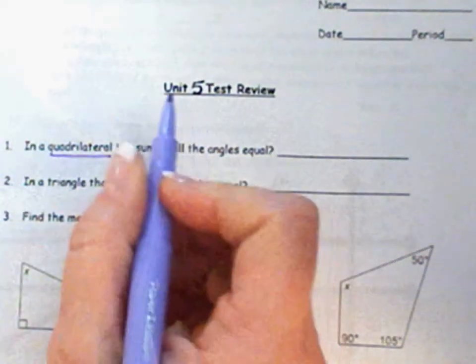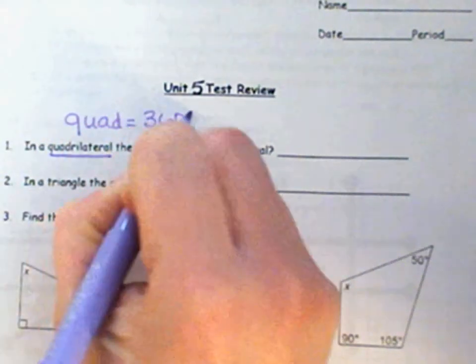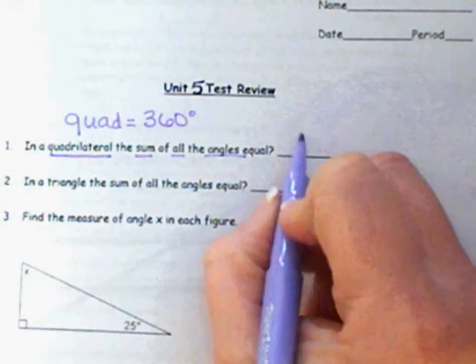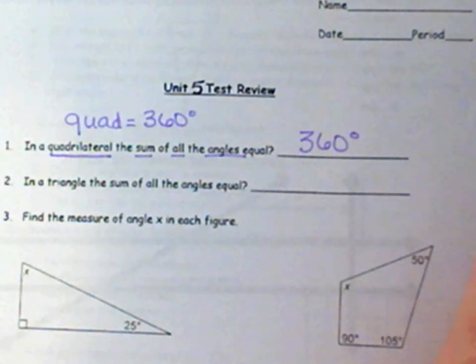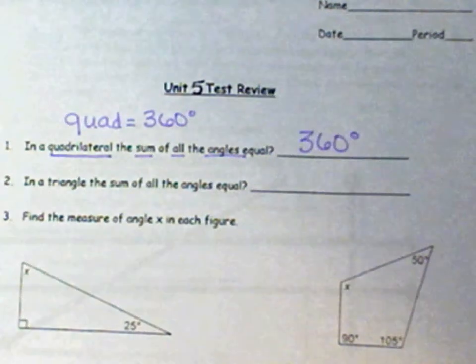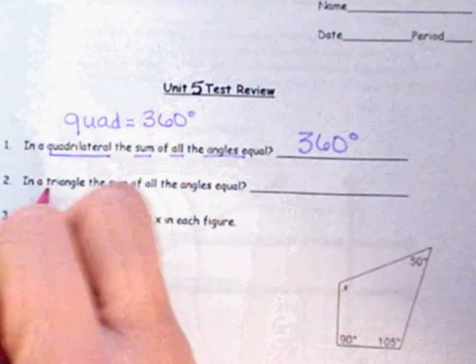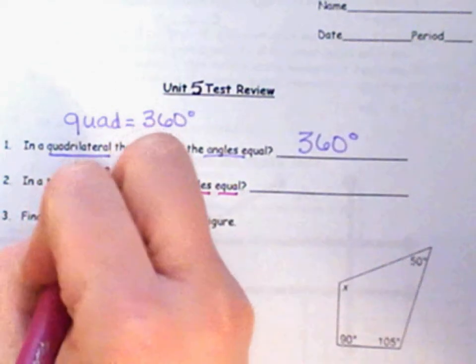Okay, so number 1 says, in a quadrilateral, the sum of all the angles equal. Well, remember, quadrilateral, quad means 4, so we know that a quadrilateral equals 360 degrees when we add all the angles up. So sum of all the angles, that's what they're looking for, is exactly what we write on all of our papers when we are looking for missing angles. Quad equals 360 degrees. So when we have a quad or a four-sided shape, when we add up all the angles, it should equal 360.